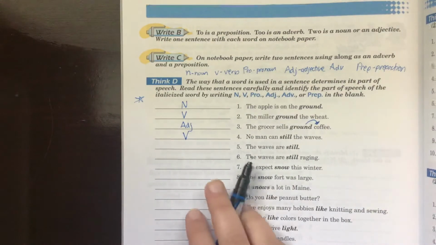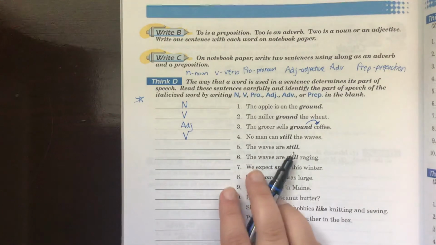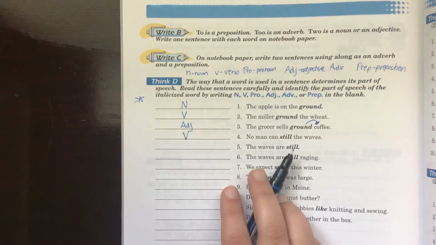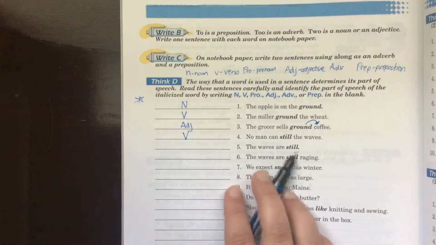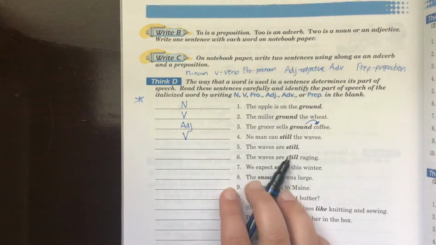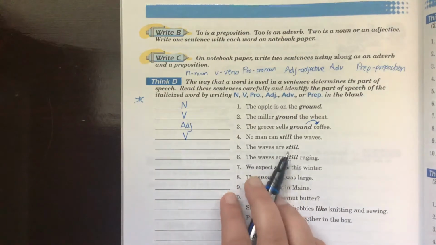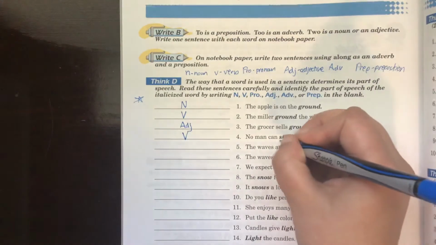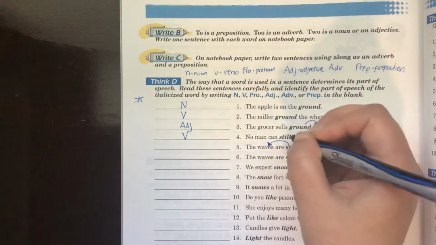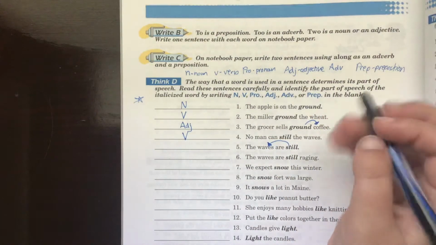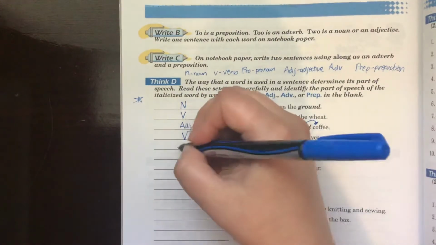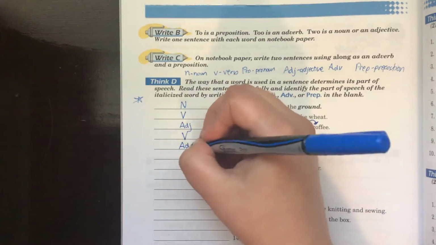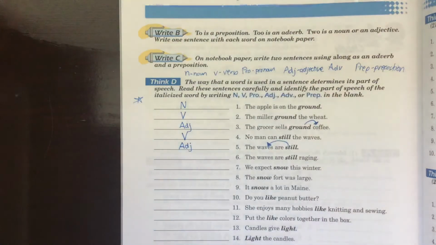What about this one? The waves are still. Is still a person, place, or thing? Nope. Is still in this case an action? Nope. However, it is describing the waves. Still waves. If it's describing a noun, it is an adjective. Whoo, super tricky.